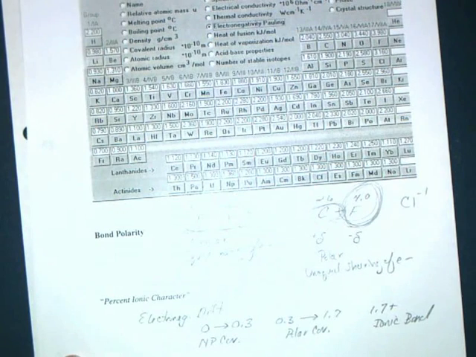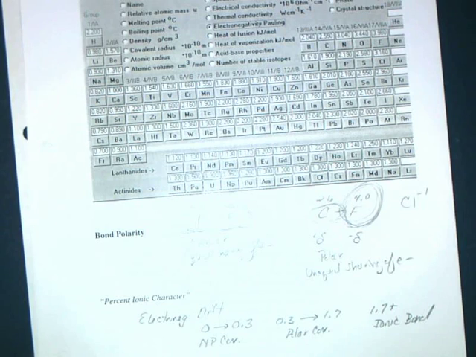If we look at 3 different bonds, boron to fluorine, iron to oxygen, carbon to oxygen, hydrogen to phosphorus, the electronegativity difference between these two, boron is 2.0, fluorine is 4.0, the difference being 2.0.